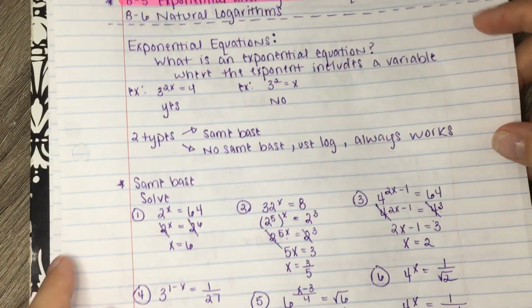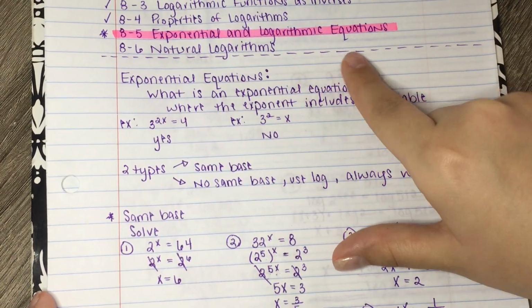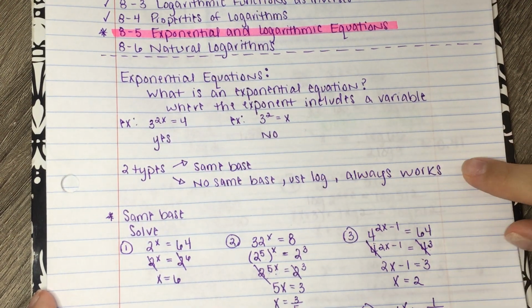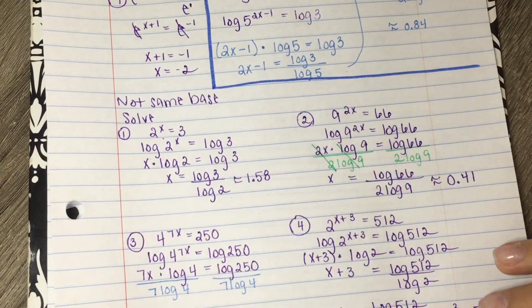Quick recap, we went over exponential equations today. We still have to do logarithmic equations. We'll probably spend 2 days on that. We talked about what an exponential equation is. We talked about the 2 different types. We first started off with writing the same base if we can, and then we moved on to applying logs on both sides.